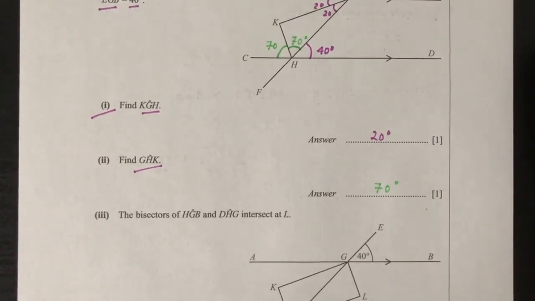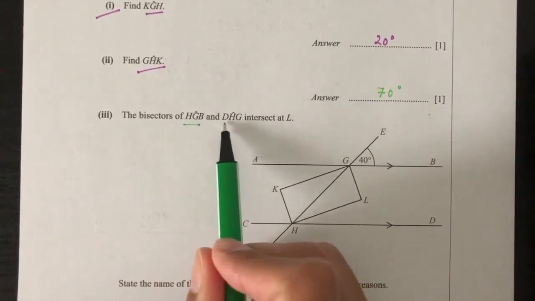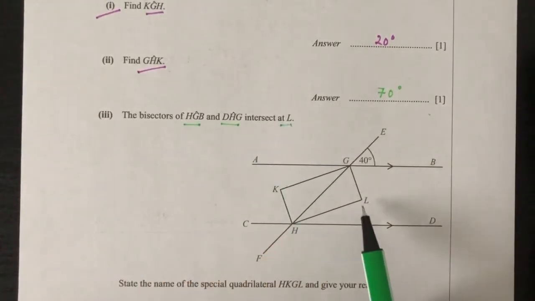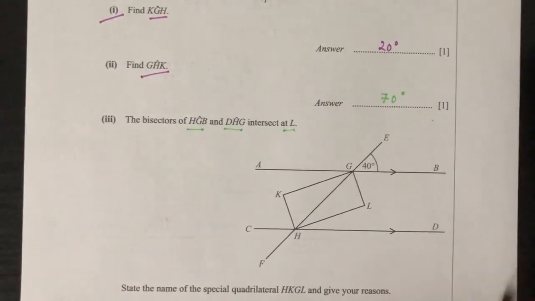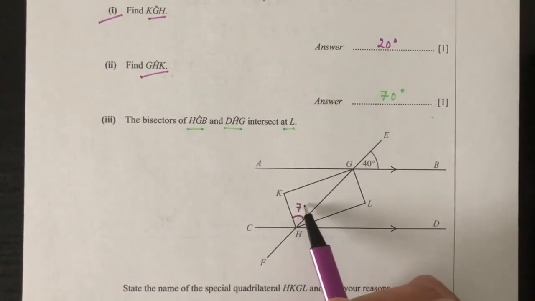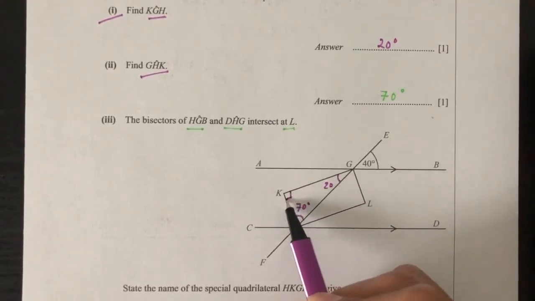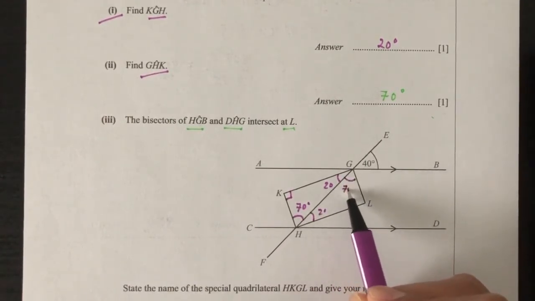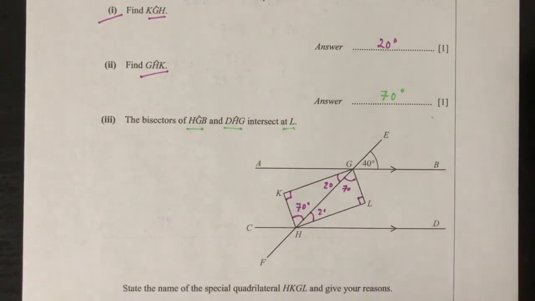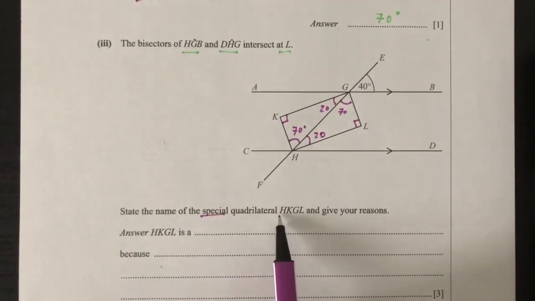Okay. Now part 3, the bisectors HGB and DHG intersect at point L. So point L is right here. Now it is the same shape from part 1. We just have to label the angles again. So this was 70 and this was 20, which means this is 90, which means this is also 20, this is 70, and this is 90 as well.